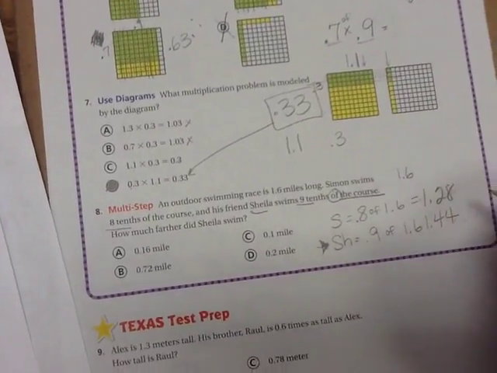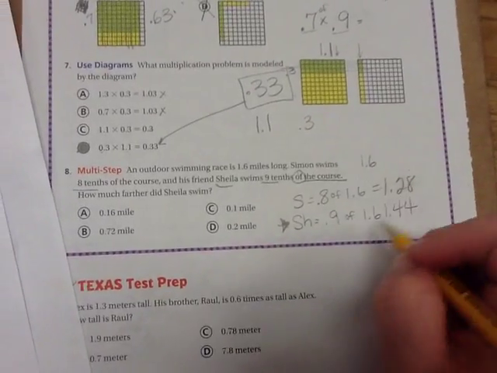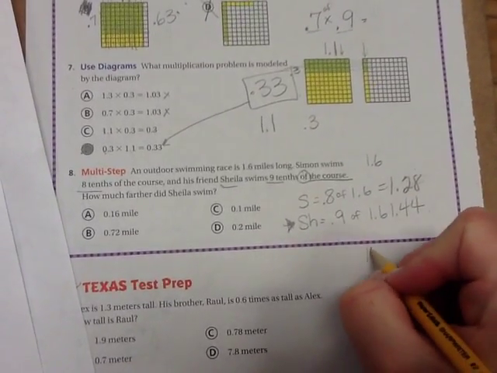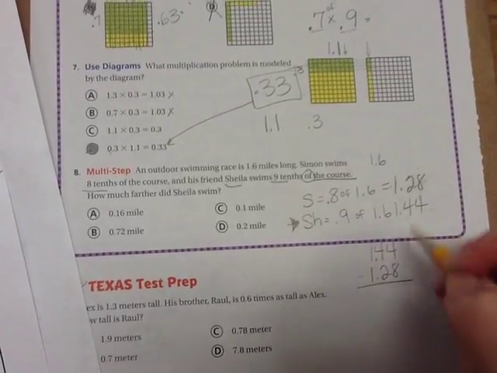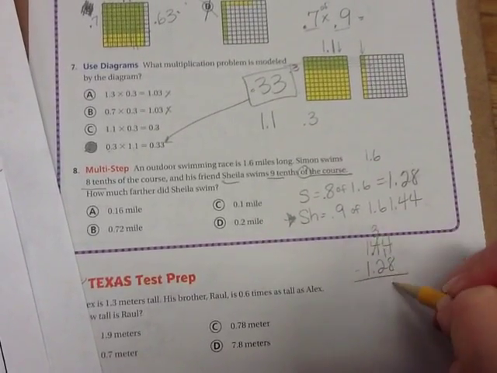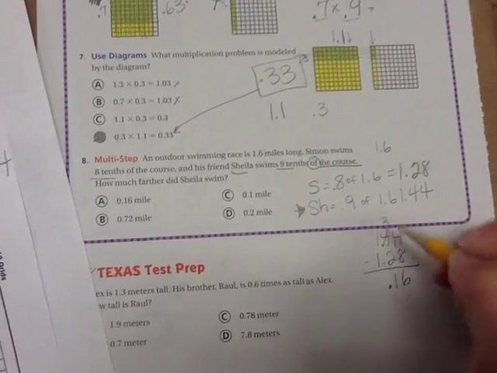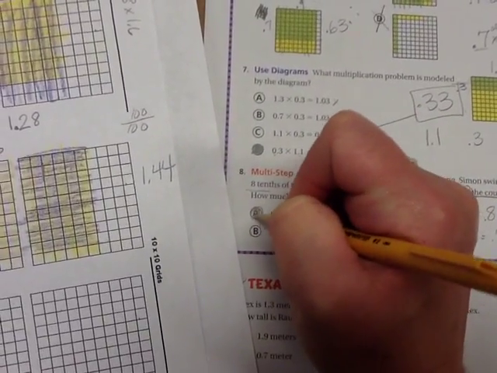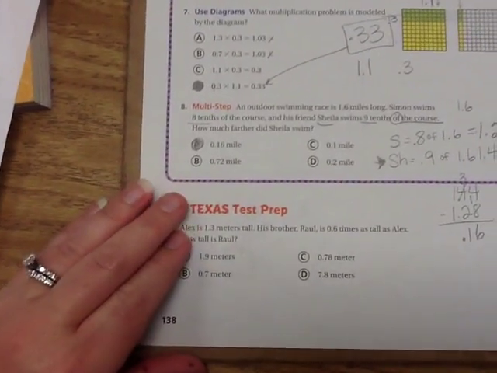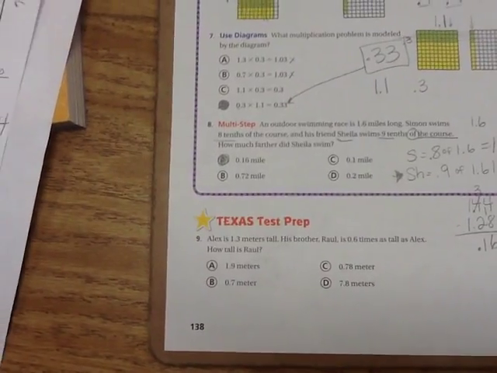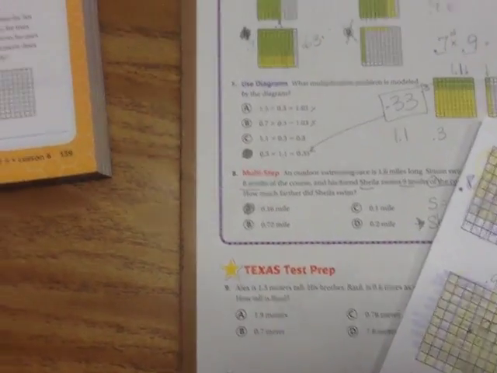It's a whole lot of work, I know, but I want you guys to understand. So now how many more does Sheila have than that? So I would then subtract 16 hundredths. Okay. Now we're going to skip this. I want to go ahead and show you a couple problems in your Get Gold pages, and then you may move on.